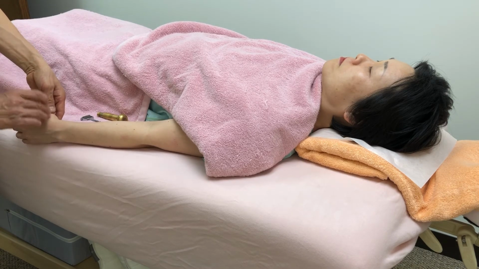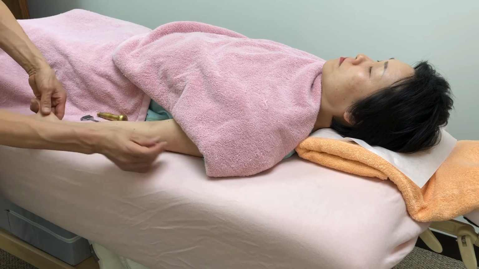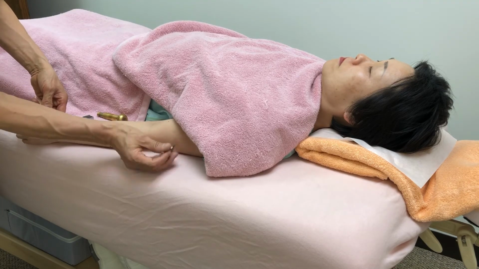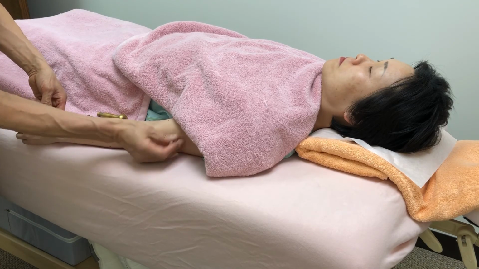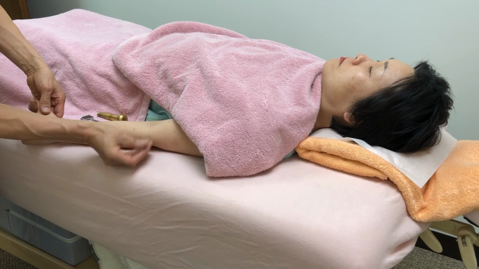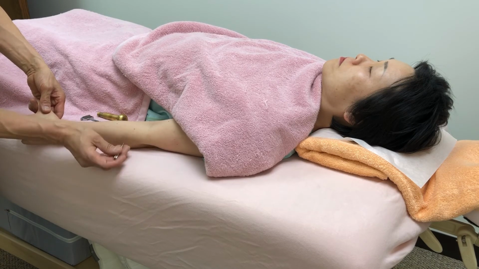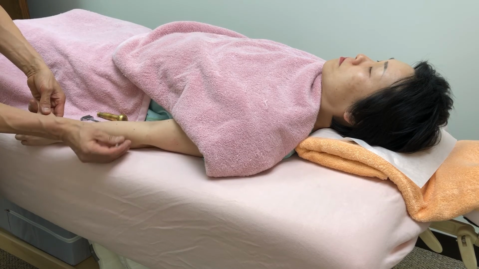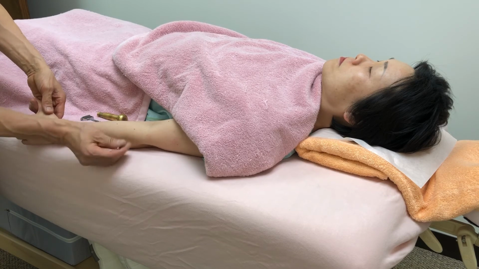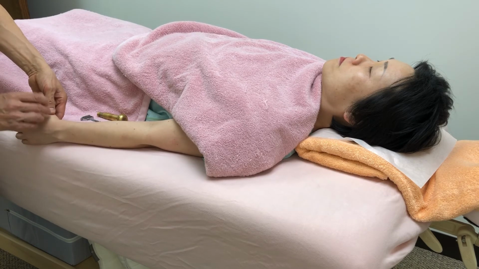This kind of gentle stimulation is good enough for some very sensitive patients. Strong stimulation is not good if it's too much for a sensitive patient.